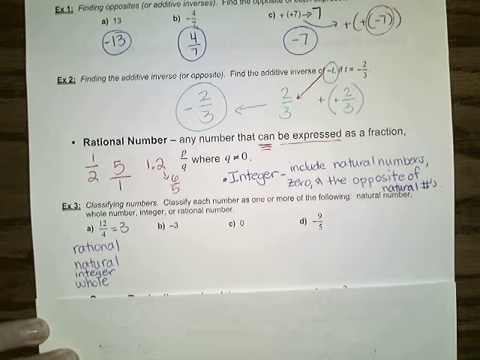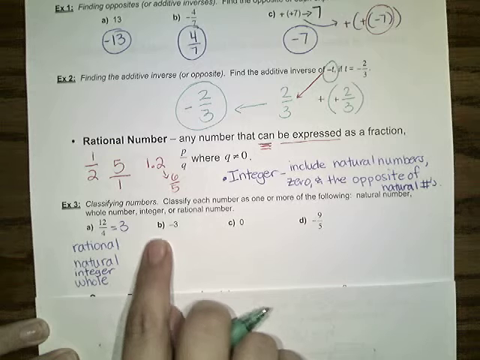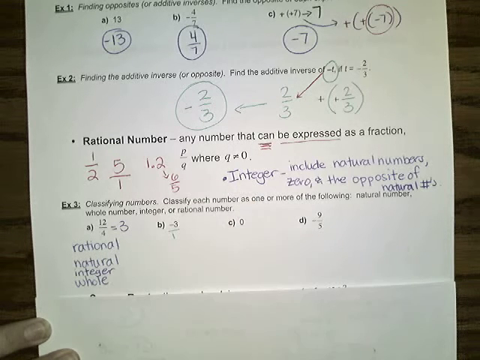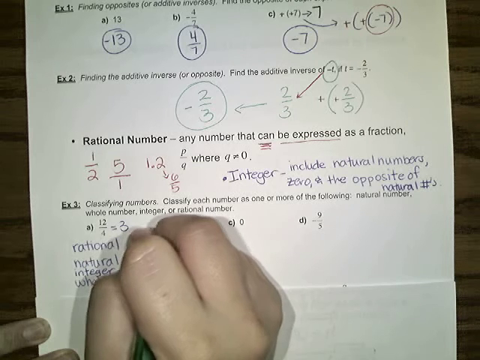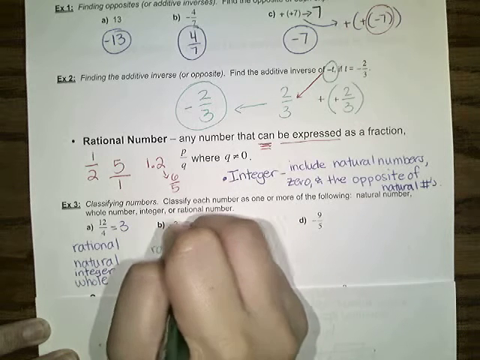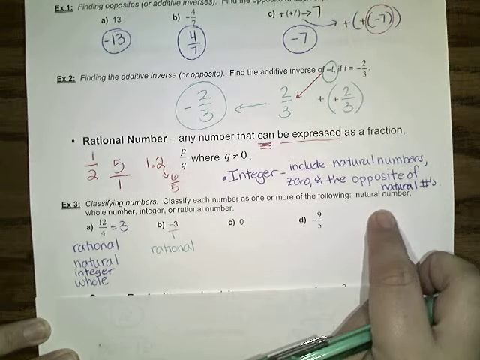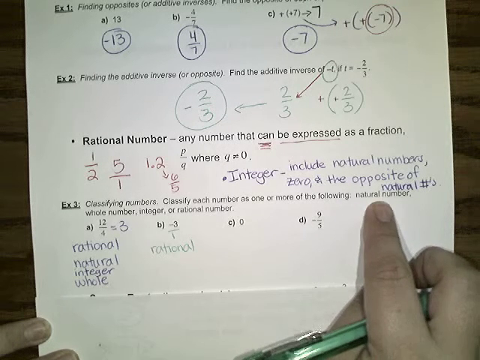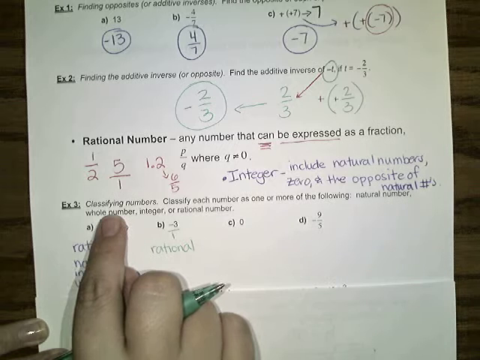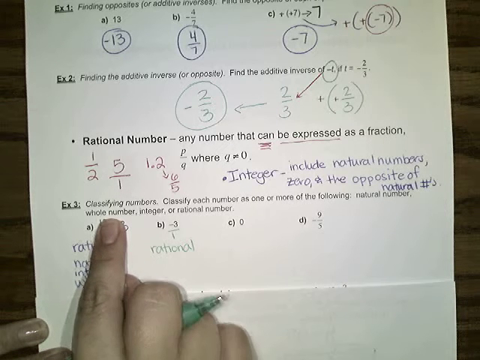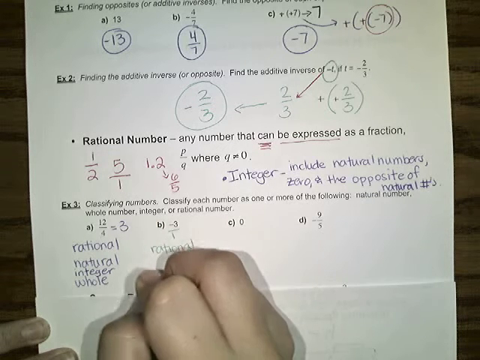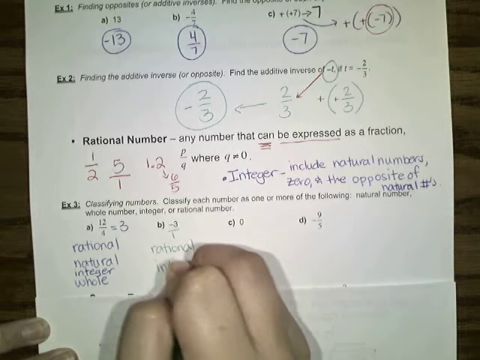Okay, what about -3? Can you express -3 as a fraction? Yes, look at that. -3/1, ta-da, I did it. So it's definitely rational. Okay, is it a natural number? Is it part of your counting number family? If you start counting, are you going to count -3 in there? No. Because it's not part of natural numbers, it's definitely not part of whole numbers, so that's out. Integers are natural numbers and whole numbers, but they're also the negative, the opposites of them. So -3 is rational, and it's an integer.